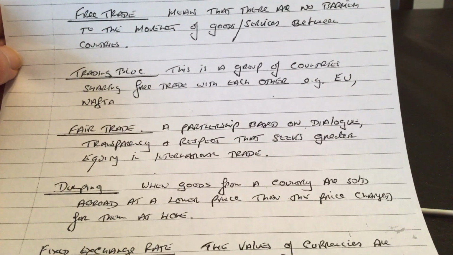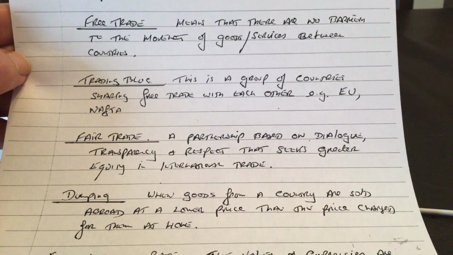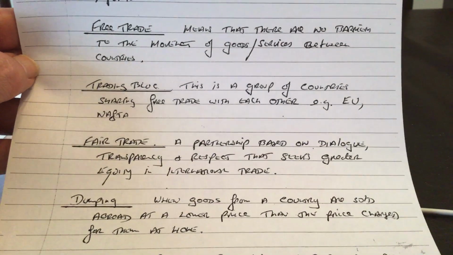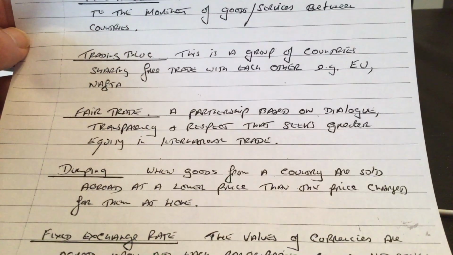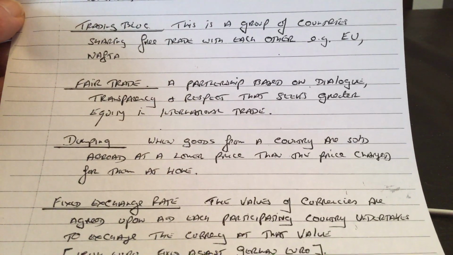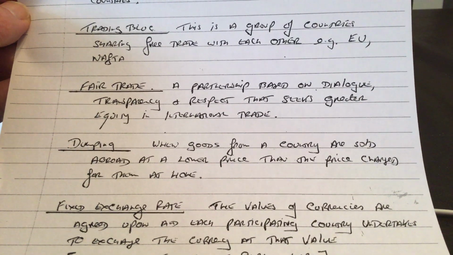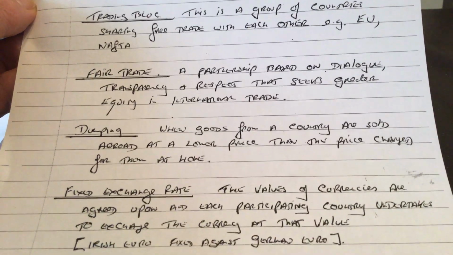A trading bloc. This is a group of countries sharing free trade with each other. For example, the European Union and NAFTA, the North American Free Trade Agreement. Fair trade is a partnership based on dialogue, transparency and respect that seeks greater equity in international trade.